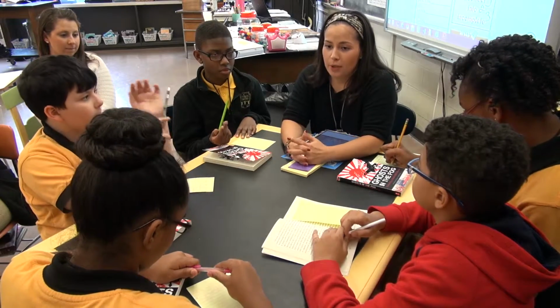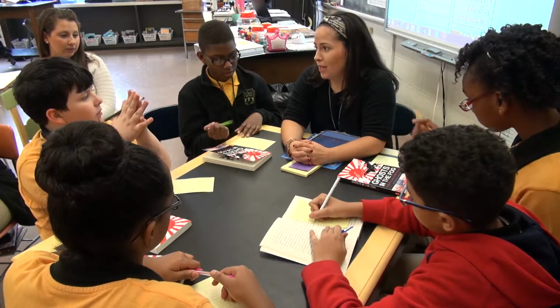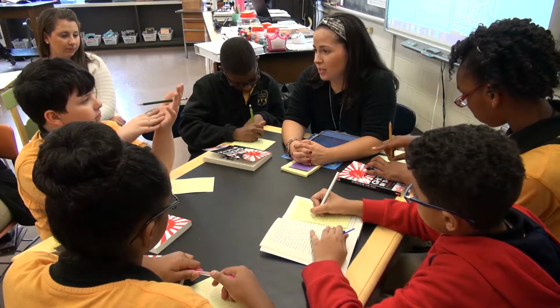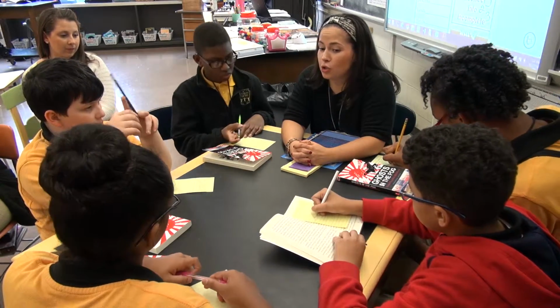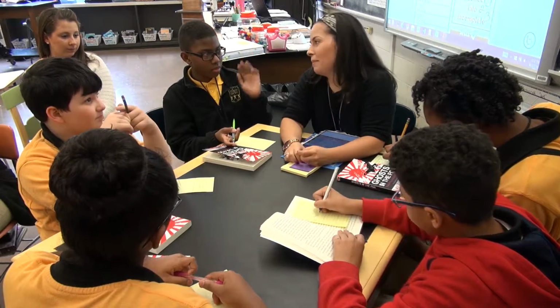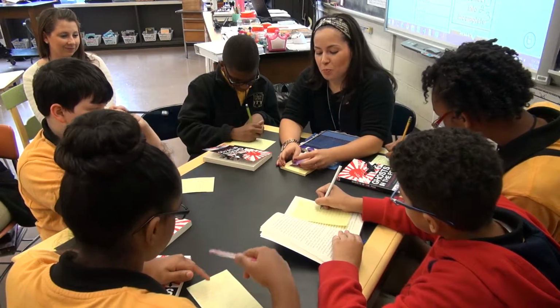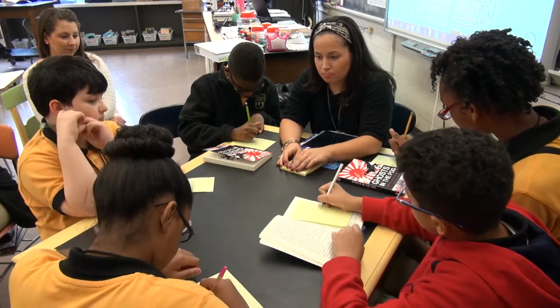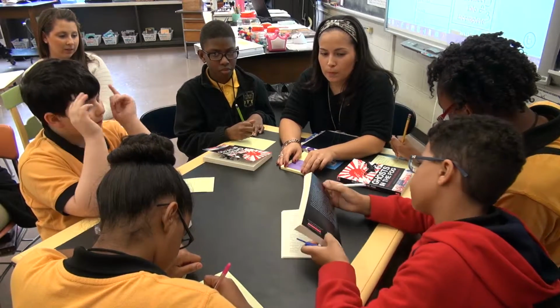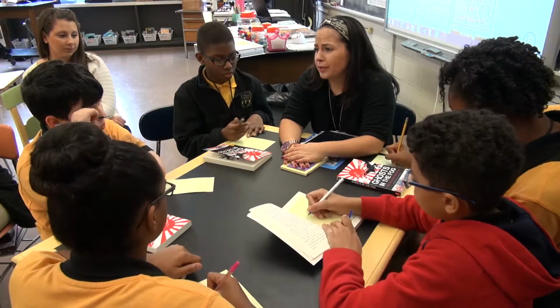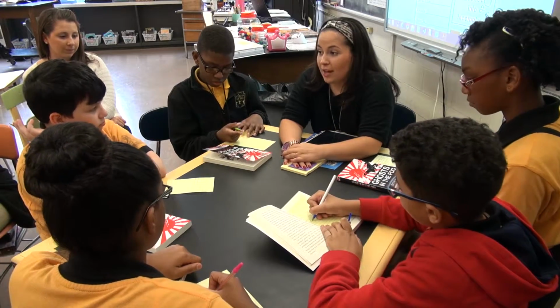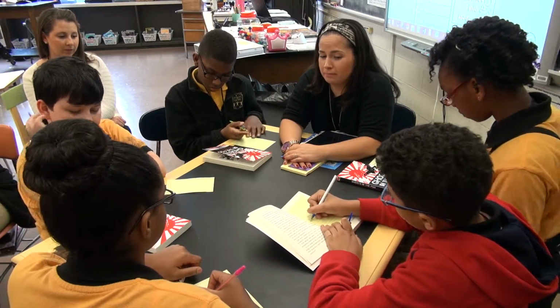I'll give you an example. Caption is an example of a nonfiction text feature. What other nonfiction text features do you remember? Oh yeah, collaborator. Okay, if you're not sure, this is a nonfiction text, so maybe skim through it.